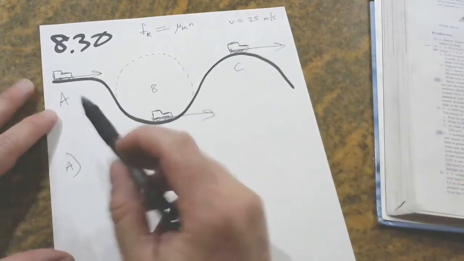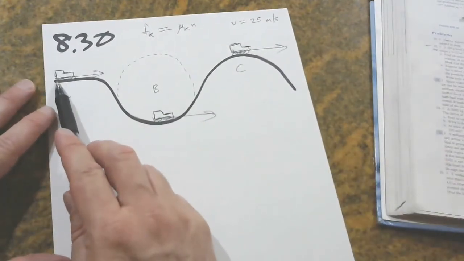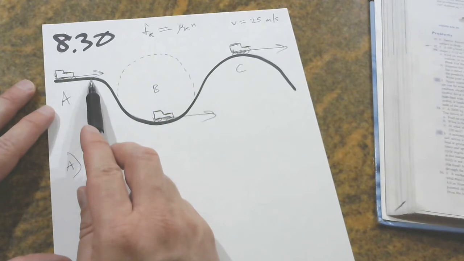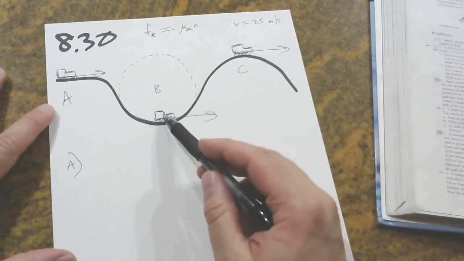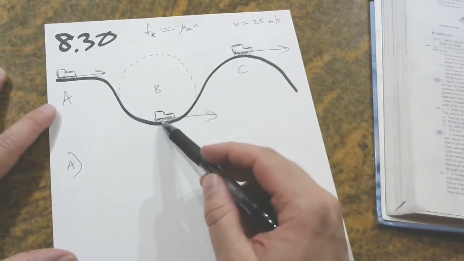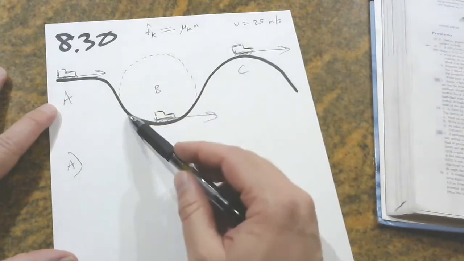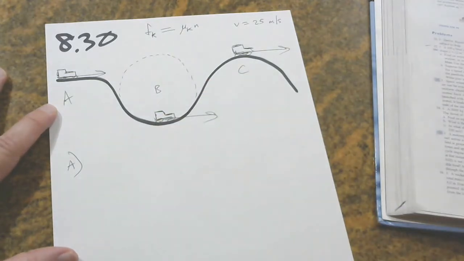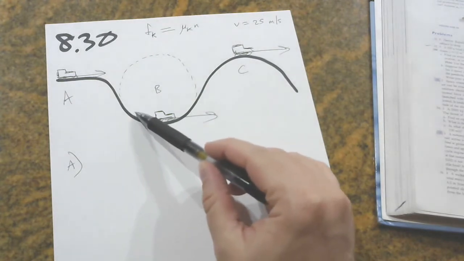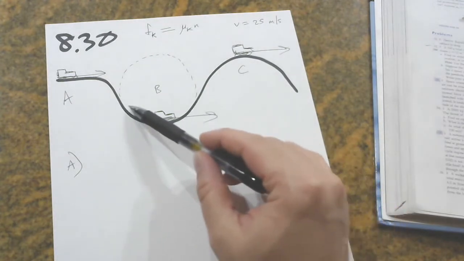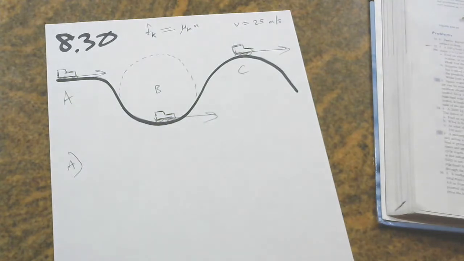Okay, car A. Well, car A is driving on a section of the ground that's flat. So this car is not in circular motion. And an important point to realize is that a particle in circular motion does not actually need to trace out a full circle in order to qualify as circular motion. In fact, most of the time, something in circular motion does not trace out a full circle. So even if this car is only momentarily traveling along an arc of a circle, that still counts as circular motion.